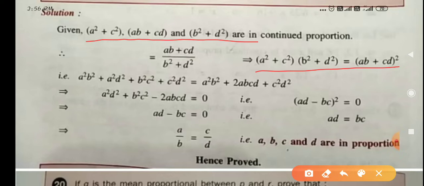After that you simplify: a square b square, a square d square is coming, plus b square c square plus c square d square. Here you can expand the whole square of a b plus c d: a square b square plus 2abcd plus c square d square. So take all the terms to the LHS, and when you see properly, it is the square of ad minus bc.